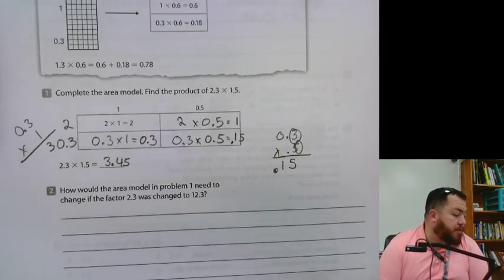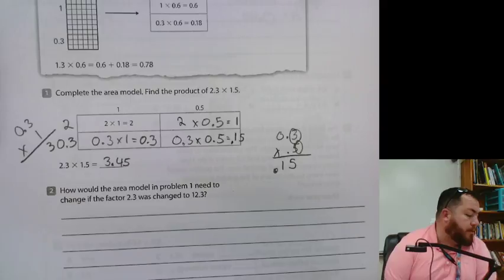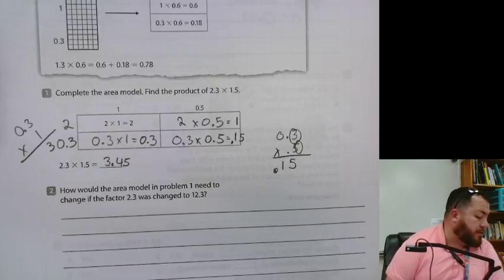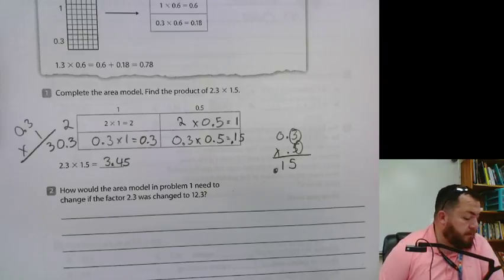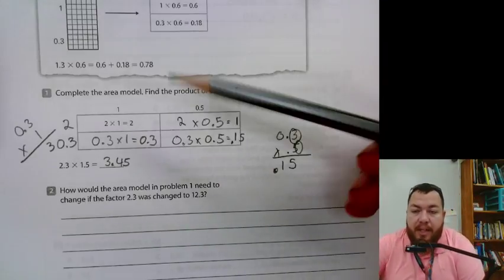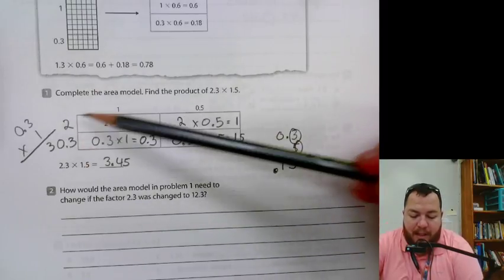All right, so number 2. How would the area model in problem 1 need to change if the factor 2 and 3 tenths was changed to 12 and 3 tenths? So how would we change this area? How would we change the area model?